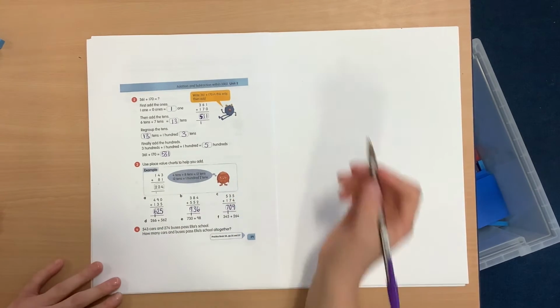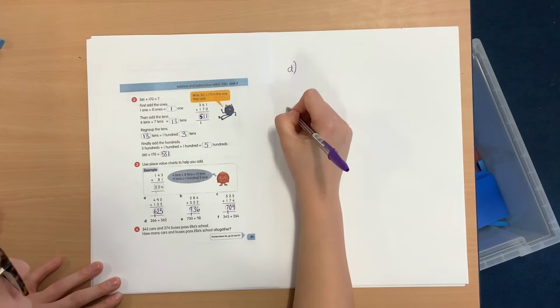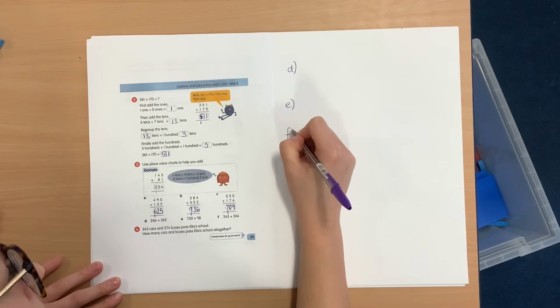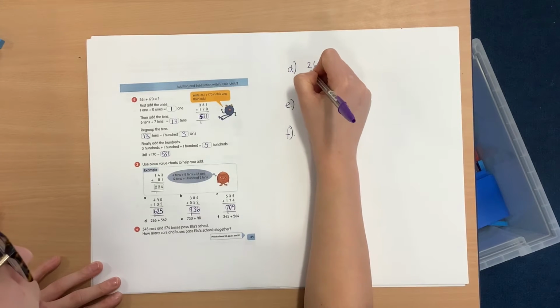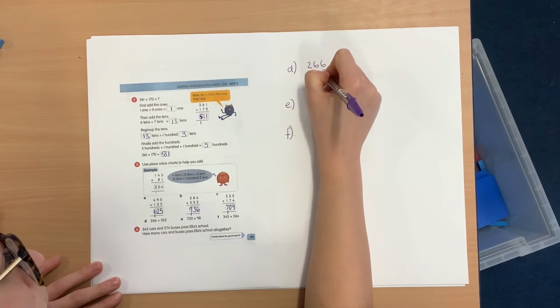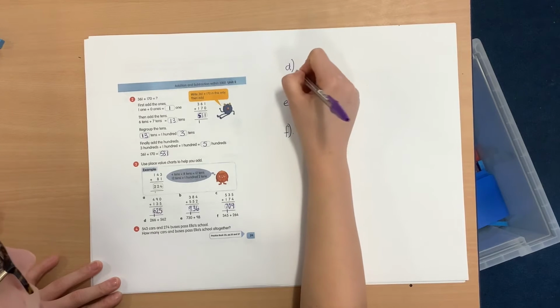Okay, for D, E and F, I need to make sure I am writing out my questions in the column method.